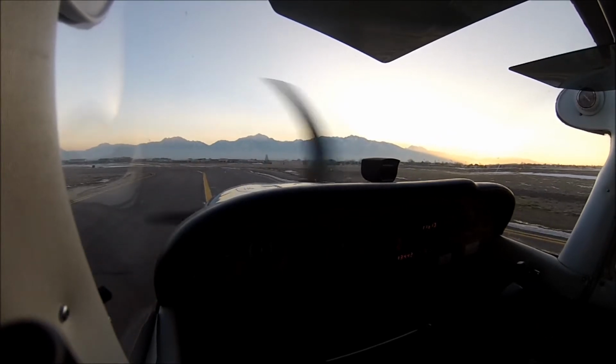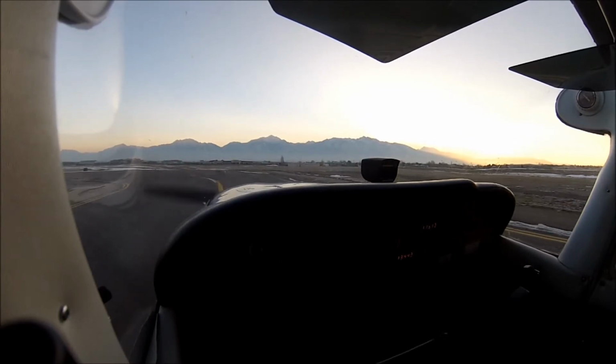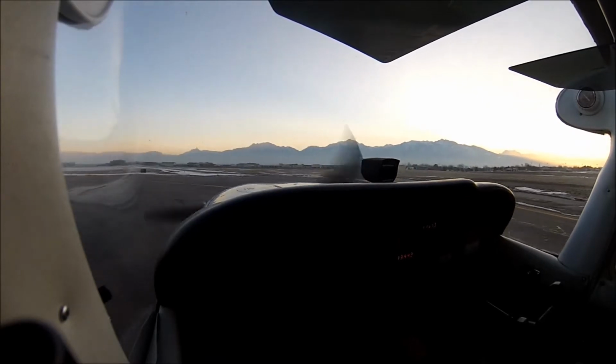Okay, show me a soft field takeoff. Soft field takeoff, 10 degrees of flaps. Off our brakes, elevator up. Start your turn now. That's it.